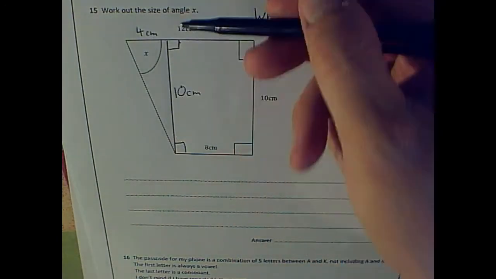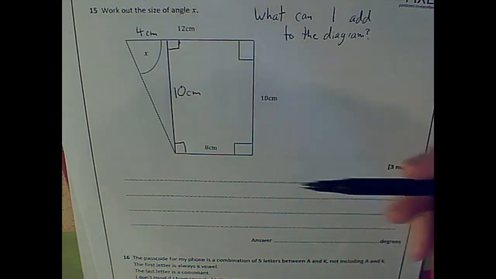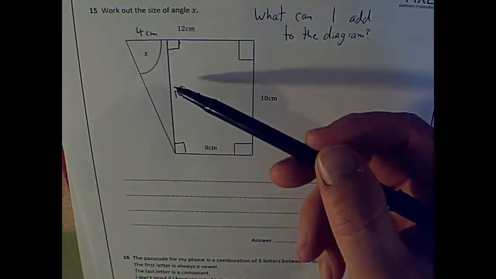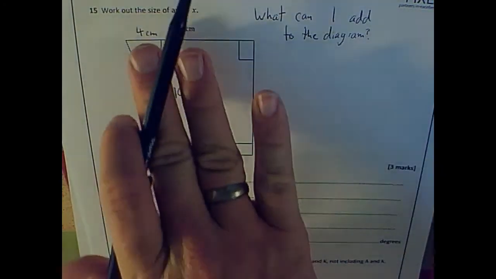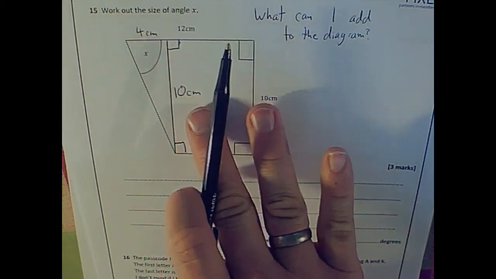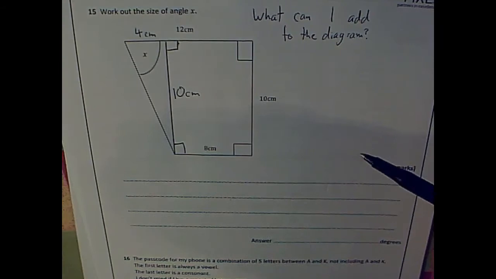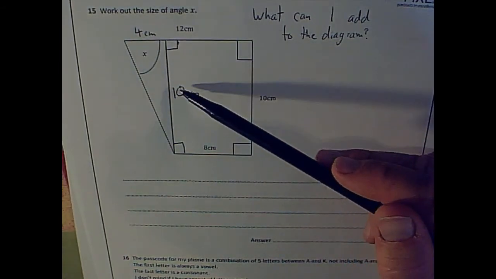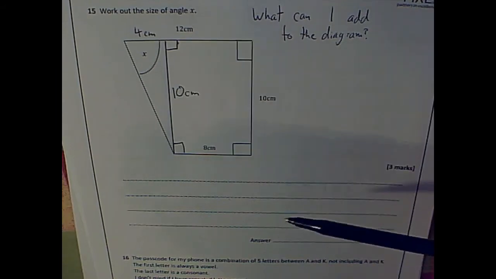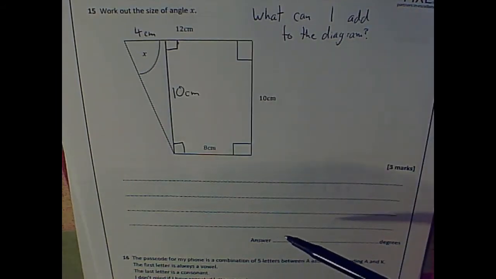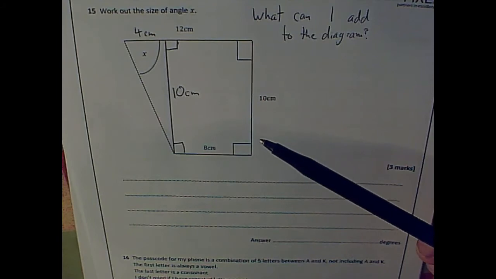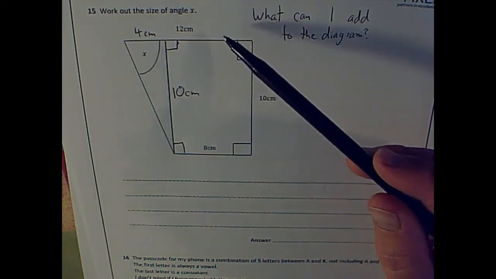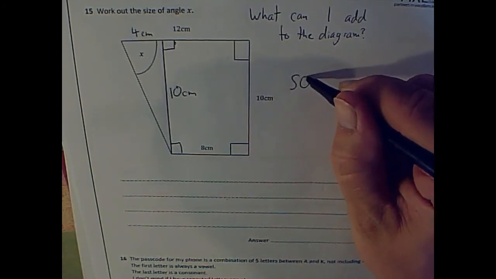By adding this line and adding these two more bits of information, I can now see that I've got a triangle, and I've got two sides, and I've got an angle, so I can use trigonometry. This is typical. They're very unlikely to just give you a triangle with 4 here and 10 here and x and ask you to work that out. It won't be worth the 3 marks if they do. They want a degree of problem solving.